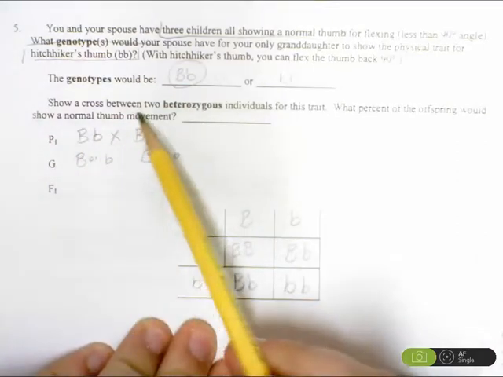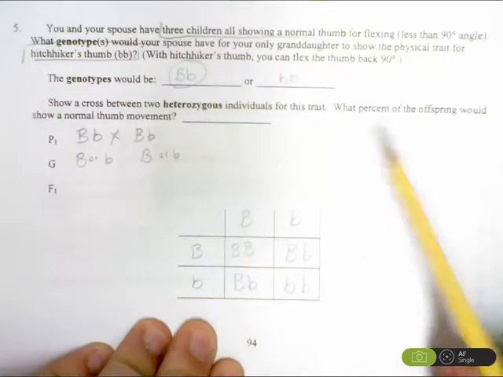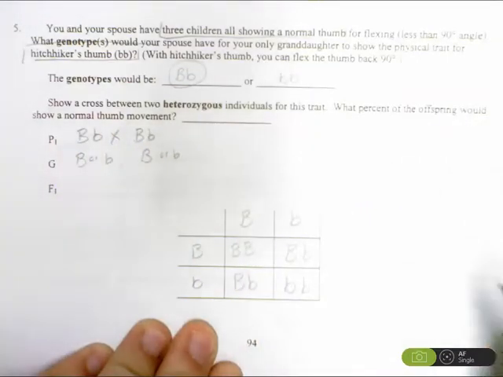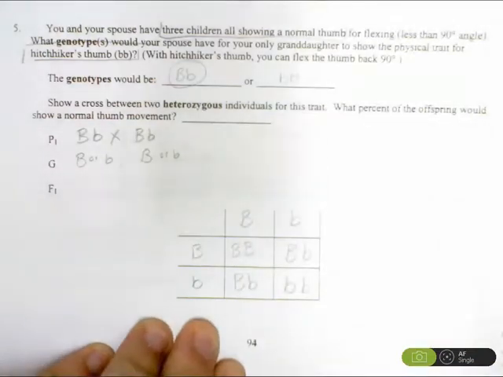After showing a cross between two heterozygous individuals for the trait, what percent of the offspring would show a normal thumb movement? What percentage of these offspring would not have hitchhiker's thumb?